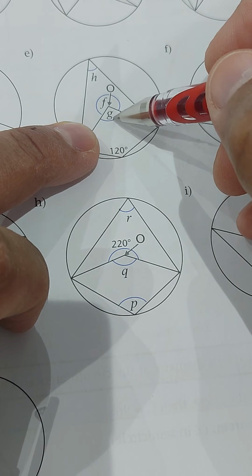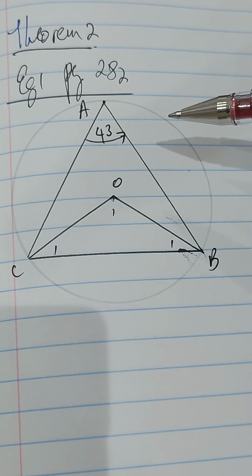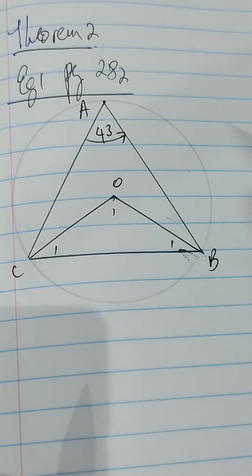So now we're looking at theorem 2, example 1, on page 282. The question says, circle center O with points A, B, and C on the circumference of the circle. Angle A is 43 degrees. Calculate the size of O1.